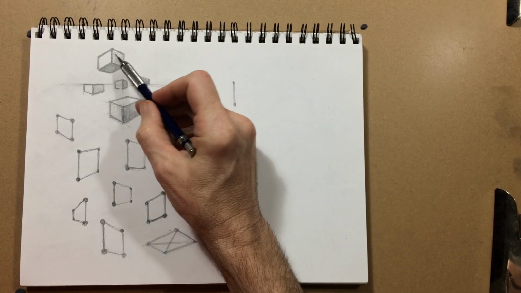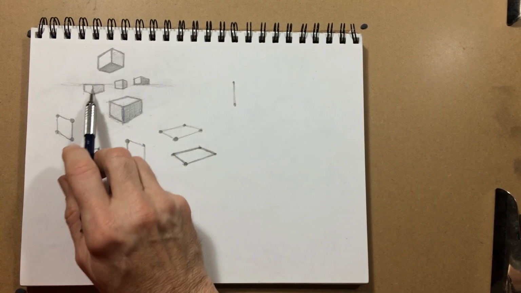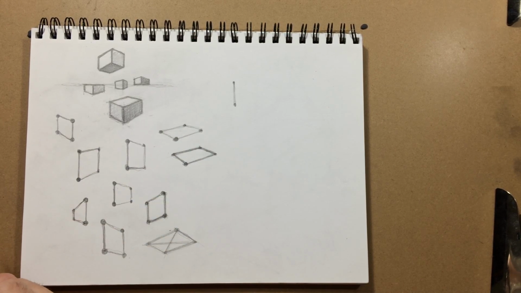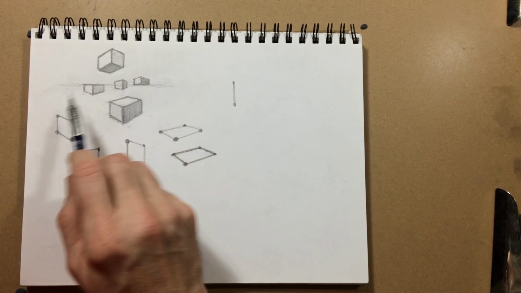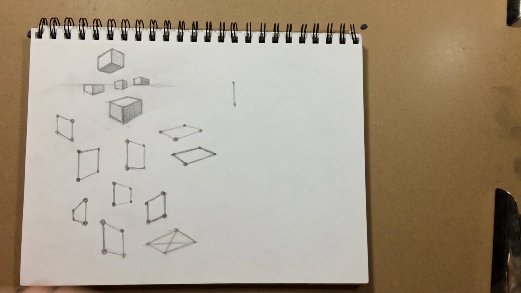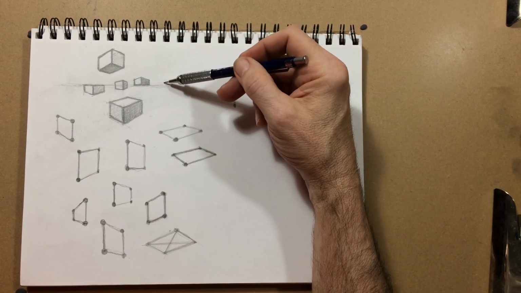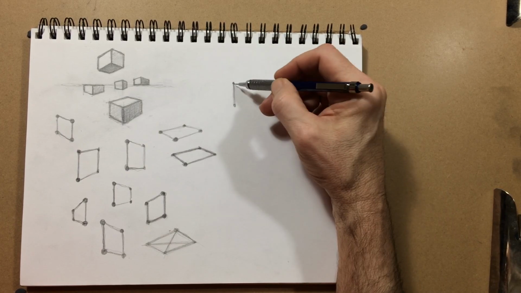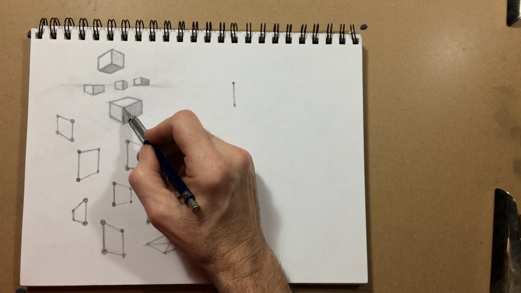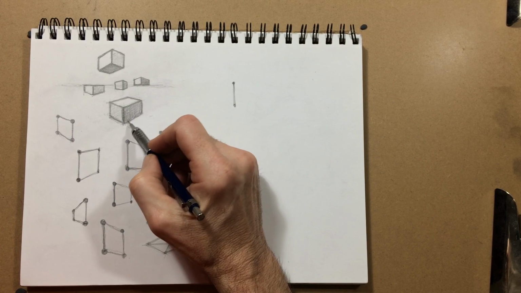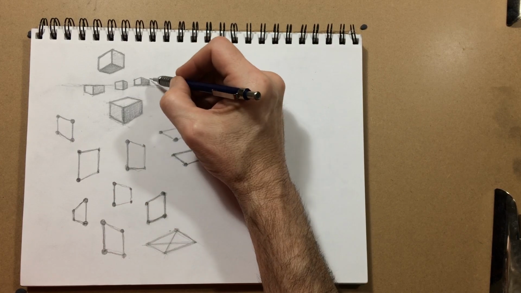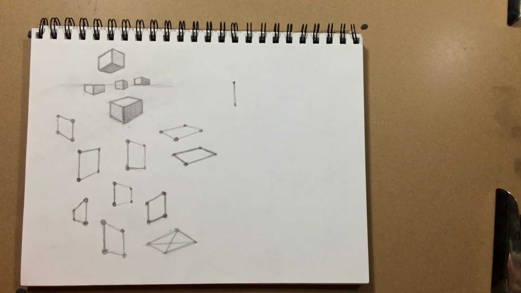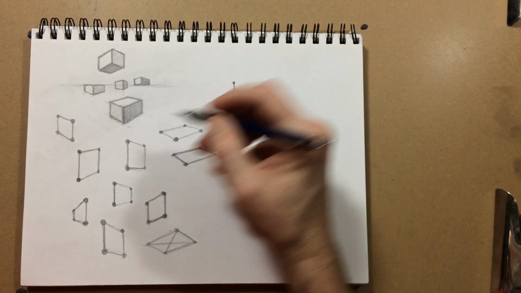is to think about these different faces. These represent some of the different ways that a box-like shape could appear depending on where it is and where your eyeballs are. And so the main thing for me is to really think about what you're looking at, instead of just blindly following lines to a vanishing point.